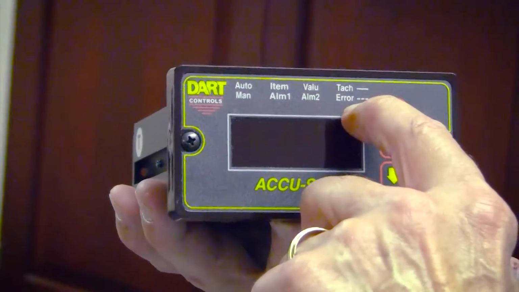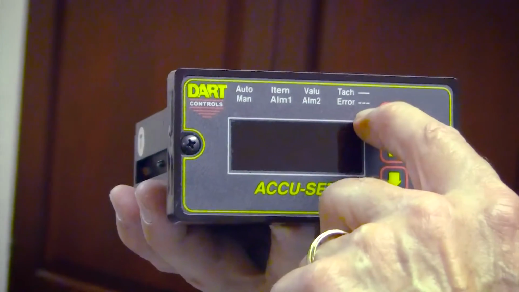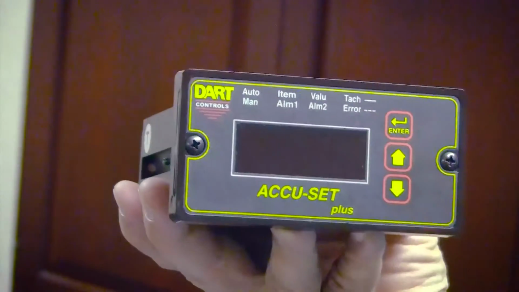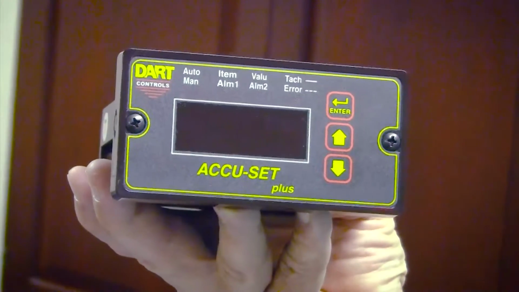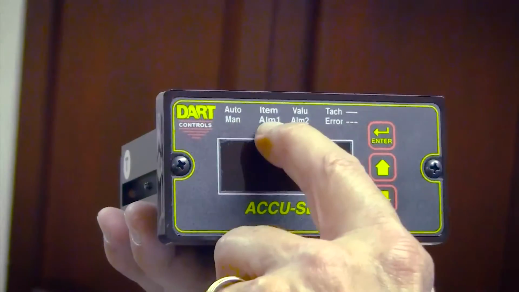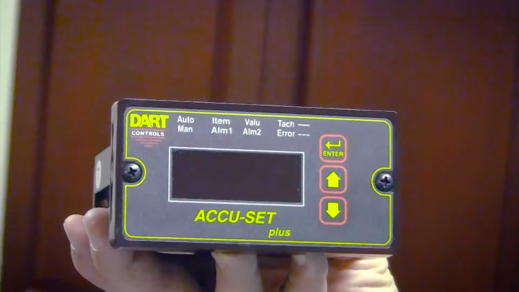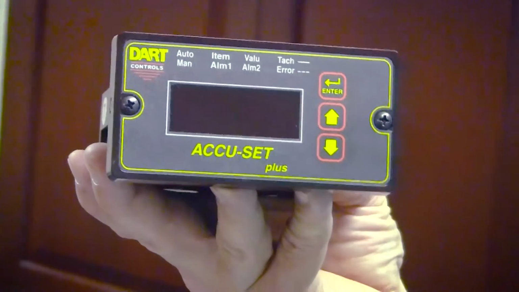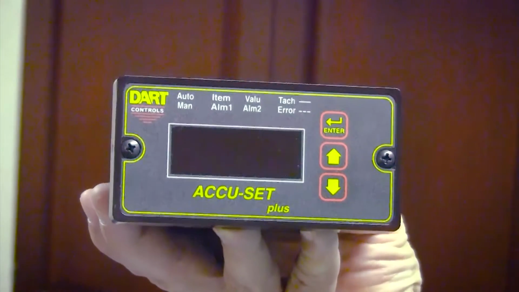If the light underneath these labels is blinking, then it's the bottom row of labels that has the meaning, which could be manual, alarm 1, alarm 2, or some kind of error. But in terms of programming, what you do is the same as the ASP10.